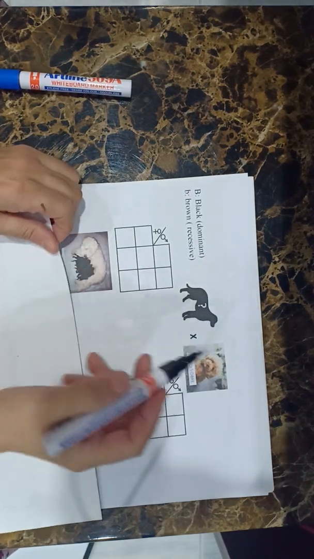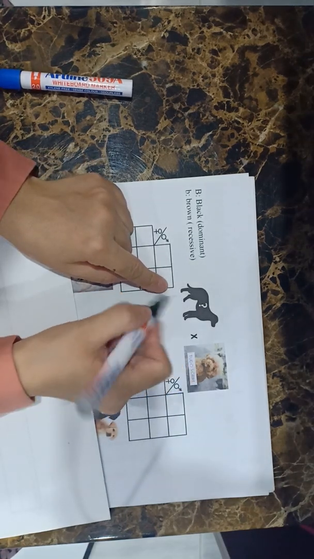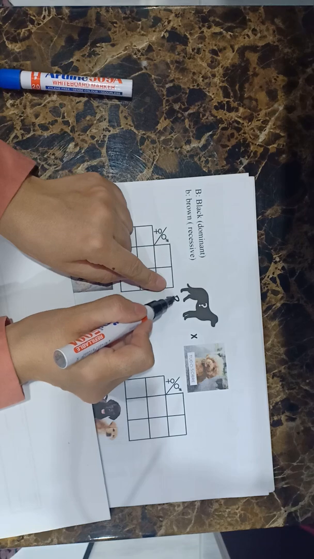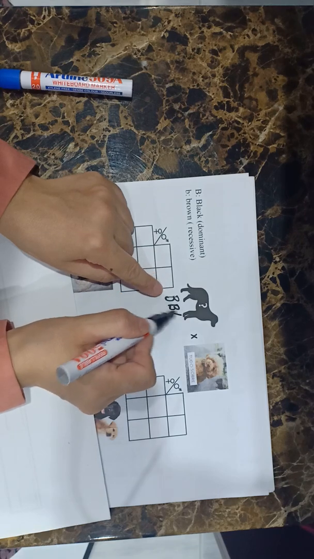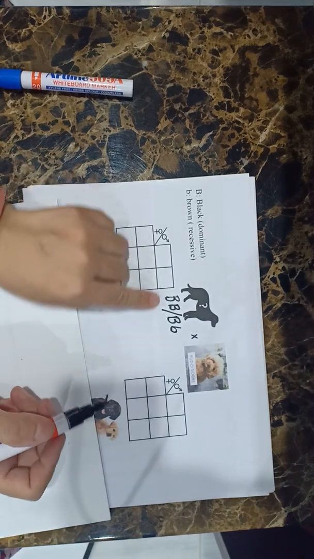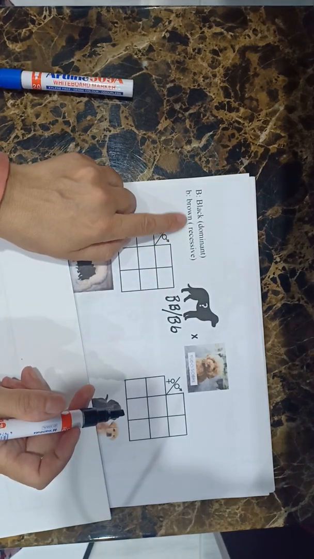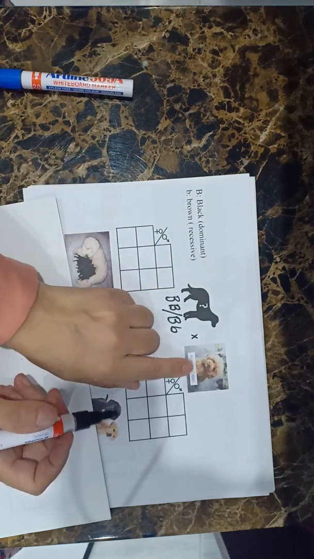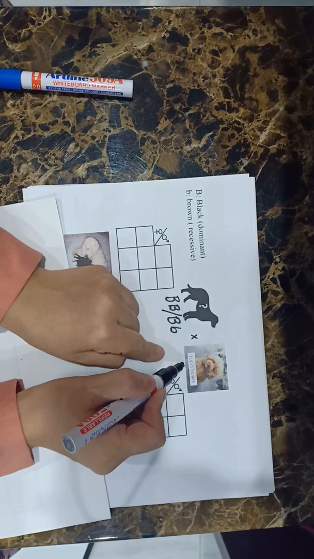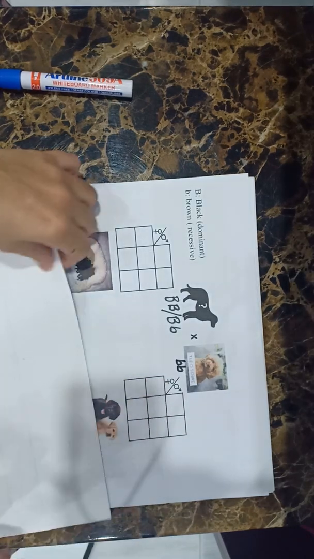I don't know this dog; it can be capital B, capital B, or it can be capital B, small b. If we want to know, we are going to cross it with the recessive one. The recessive one is a brown dog. So my brown dog here, for sure, is small b, small b.